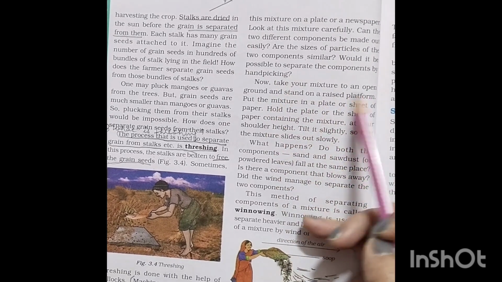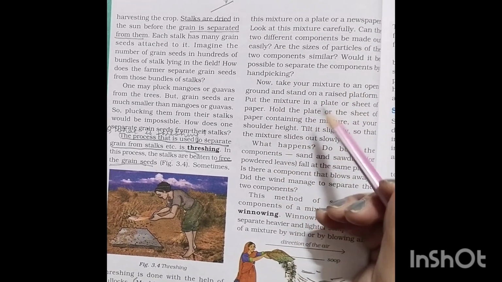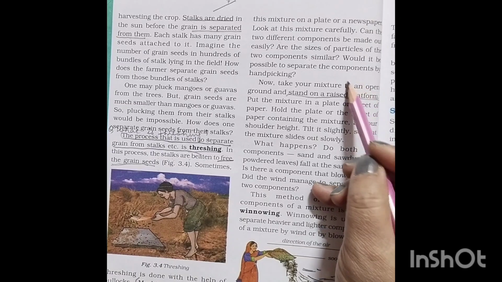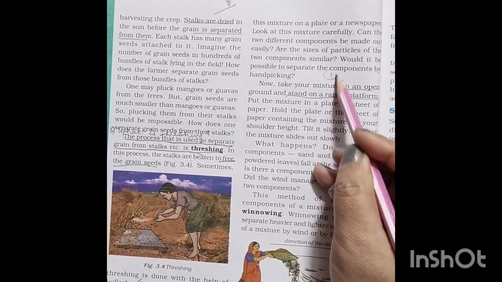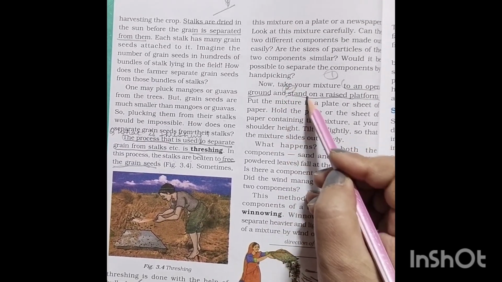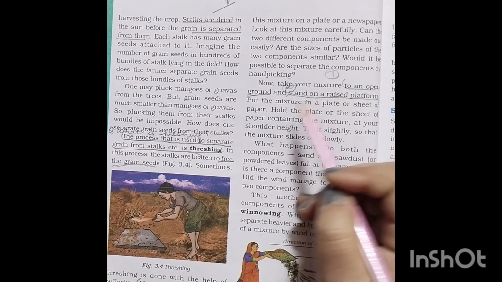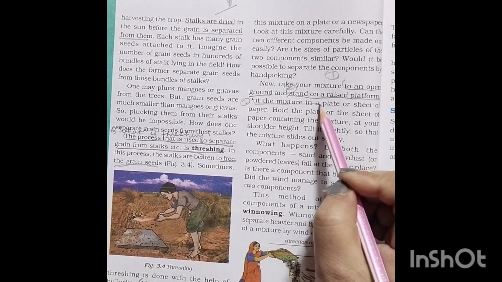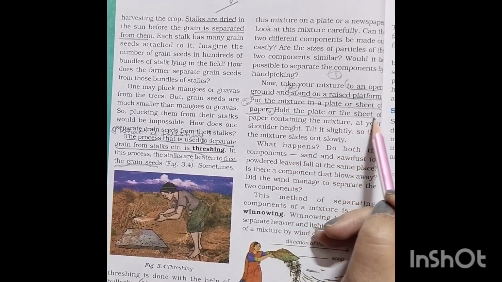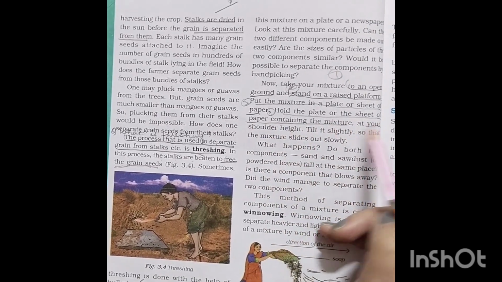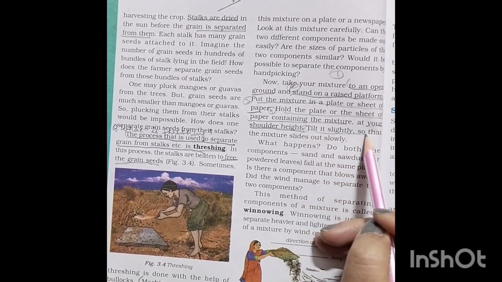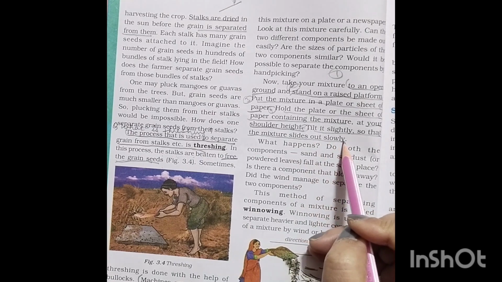Now take your mixture to an open ground and stand on a raised platform. What is the first condition of winnowing? You have to take the mixture to an open ground. This is the first important step. Second one, stand on a raised platform, right? Then third one, put the mixture in a plate or sheet of paper. Fourth one, hold the plate or sheet of paper containing the mixture at your shoulder height. Now, fifth one, tilt it slightly so that the mixture slides out slowly.